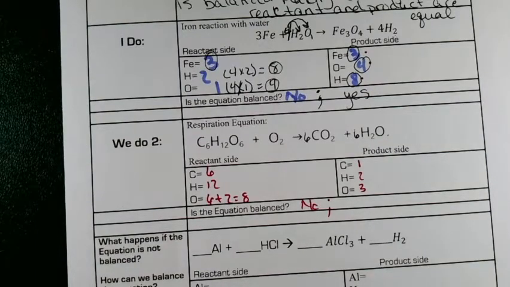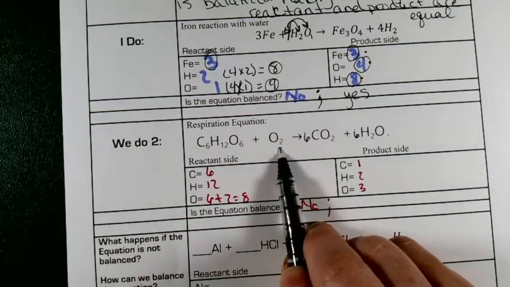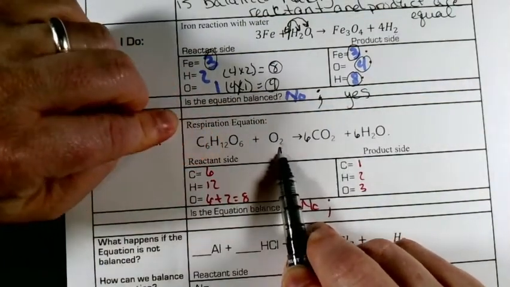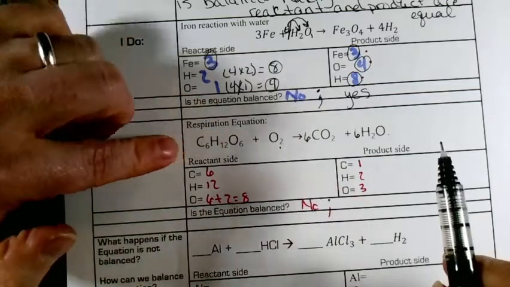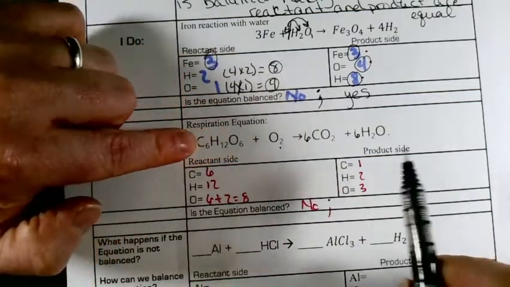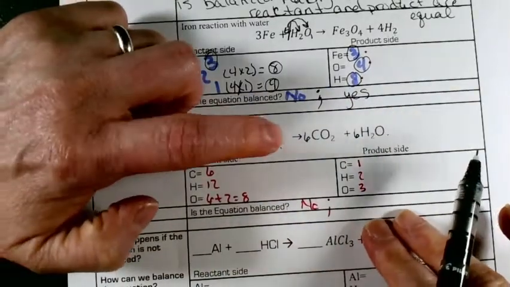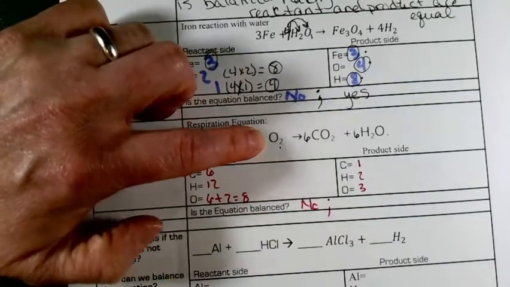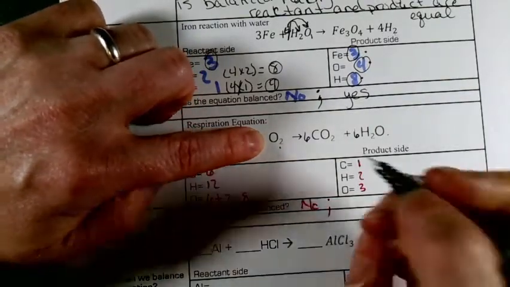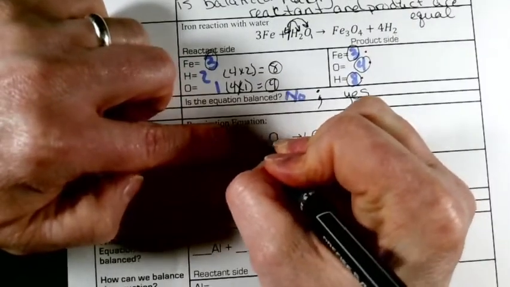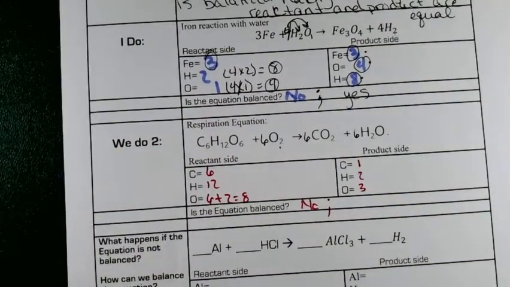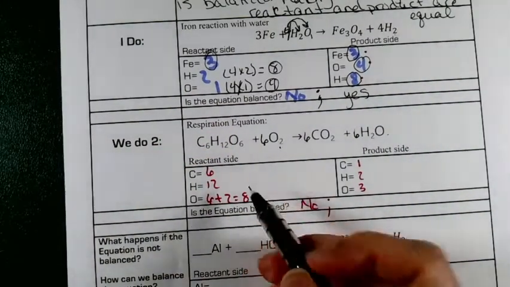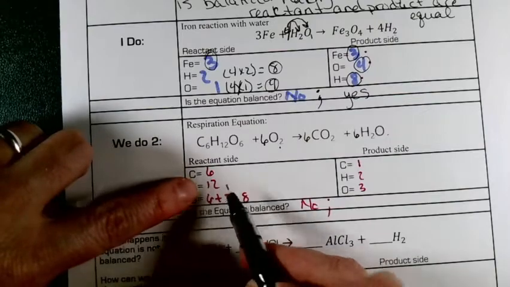So we have to do a little bit more math. If we look at this oxygen right here, we don't want to mess with this one because it's way too big to mess with. That will throw everything off. We can look at our single molecule of oxygen gas. If we multiply this one by 6, okay, so we're good on our hydrogen, carbons and hydrogens here.